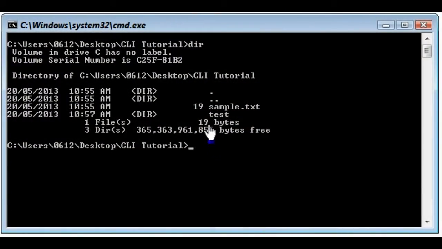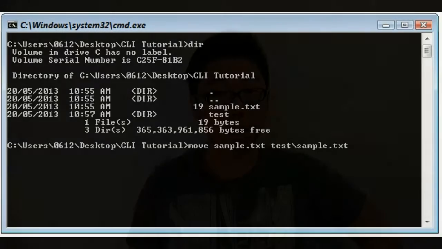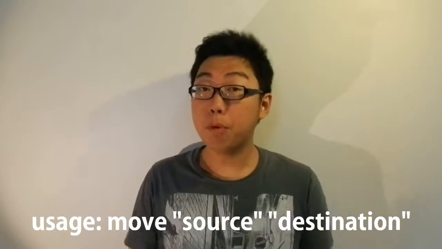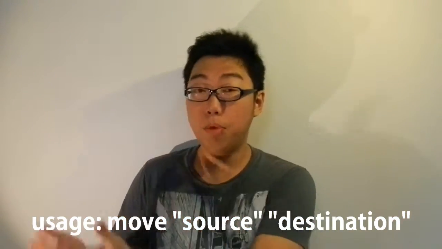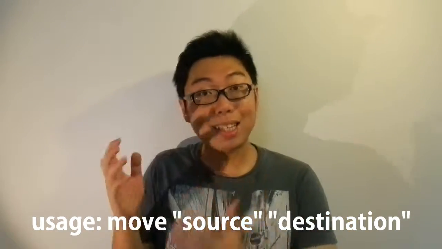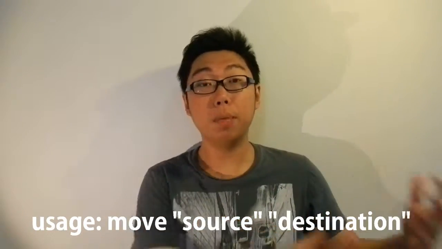Similarly, a command like move or copy essentially is quite intuitive. Let's say now I want to move this file into the folder test, which I've just created. All I have to do is to type move sample.txt space test/sample.txt. Now, notice what's interesting about the move command is that it cannot operate with just one parameter. It must operate with two. And of course, the reason should be trivial. When you want to move something, you've got to move something from a source to a destination. The first parameter tells the move command what file you're trying to move, and the second parameter tells the command where you want to move it to.